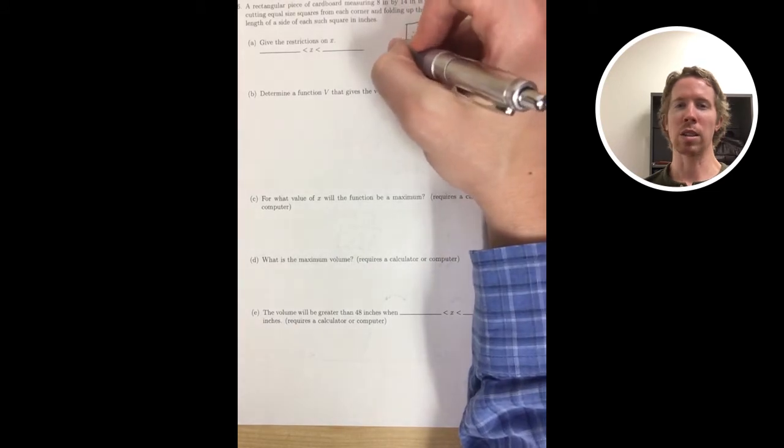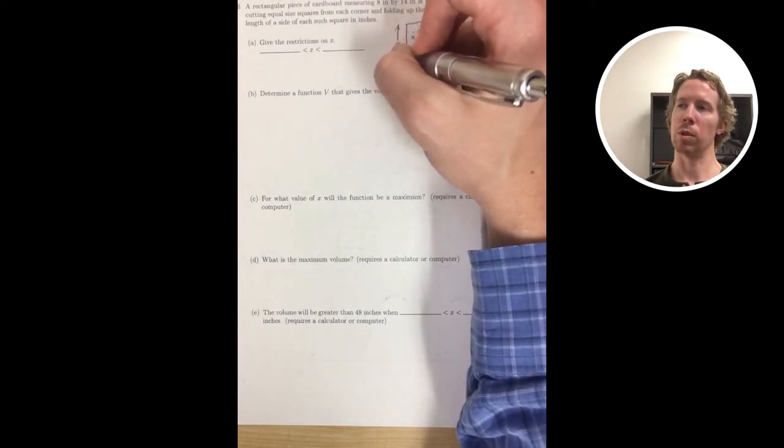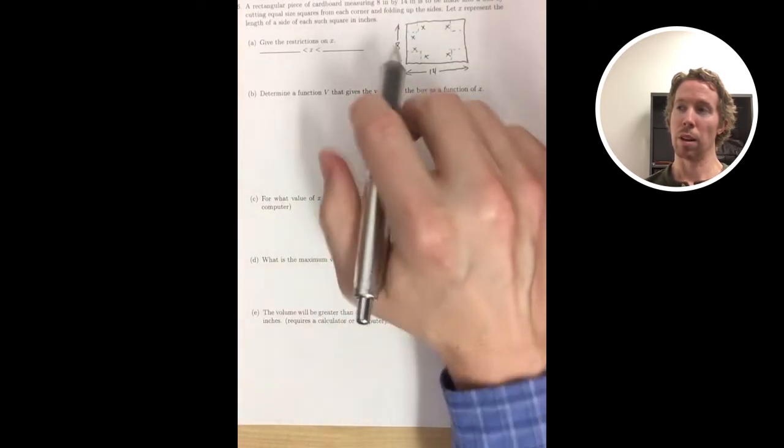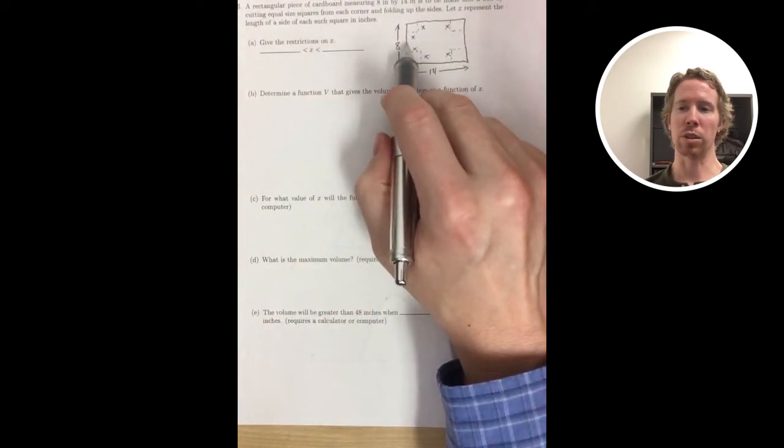And then it says it's 8 inches by 14 inches. So I'll make the long side 14, the short side 8. And then it asks for the restrictions on x.